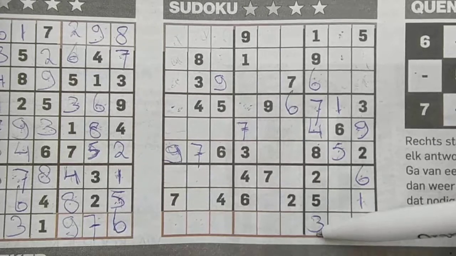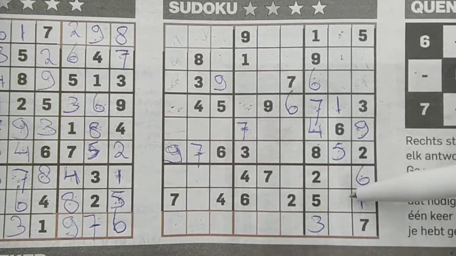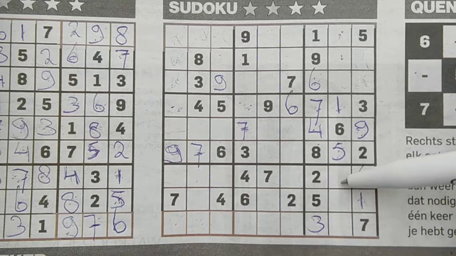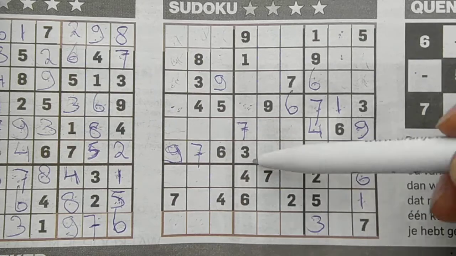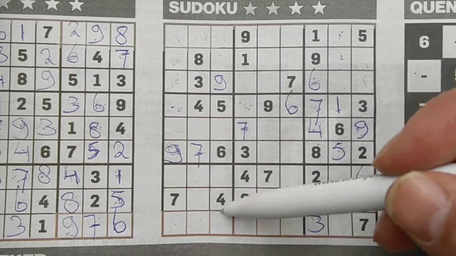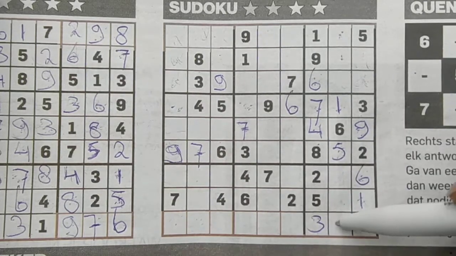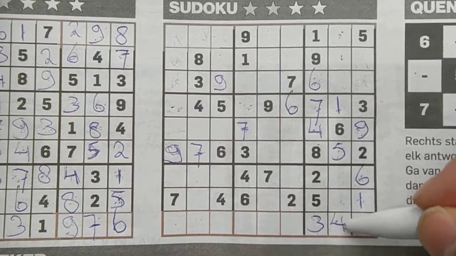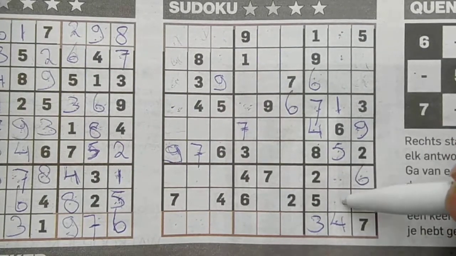1, 2, 3. The 4 is missing, the 8 is missing, and the 9 is missing. 4, 8, and 9. I see here 4, so no 4 there. Here 4, so no 4 there. The only place for the 4 should be here. 8 and 9, 8 and 9.